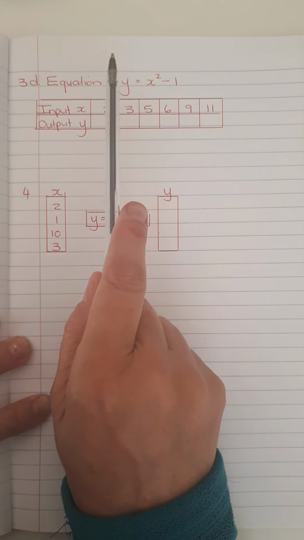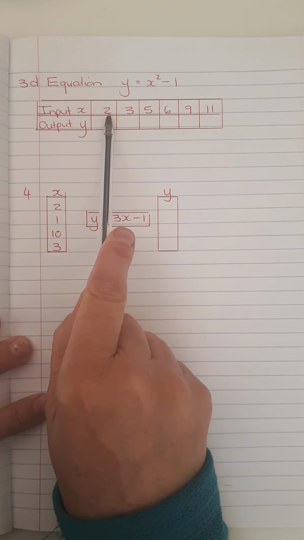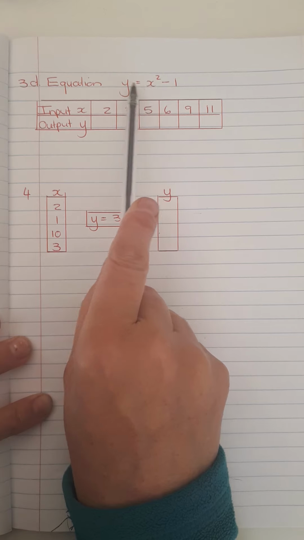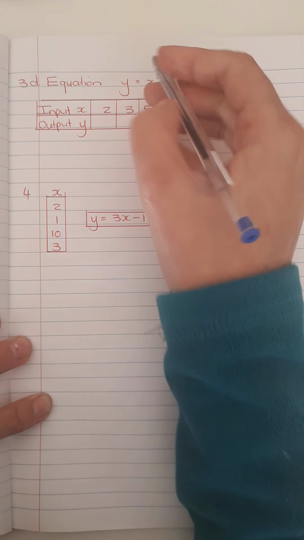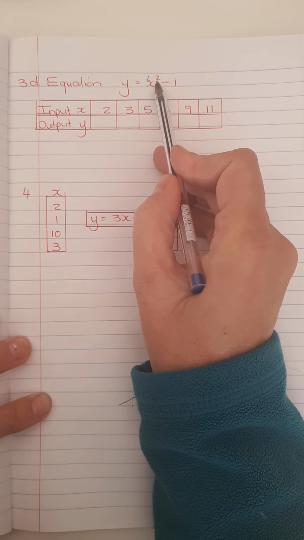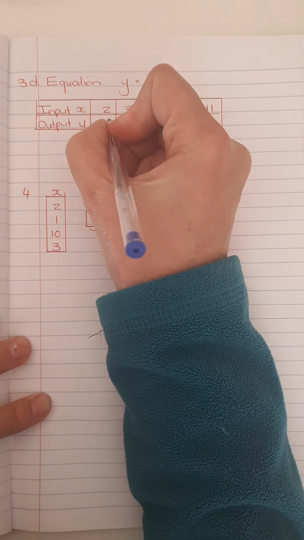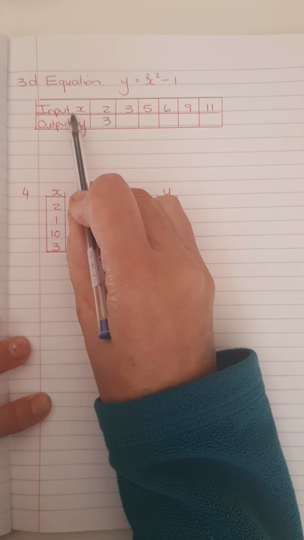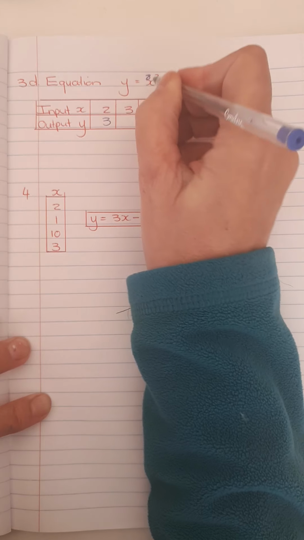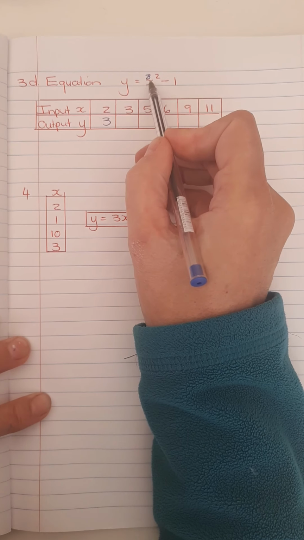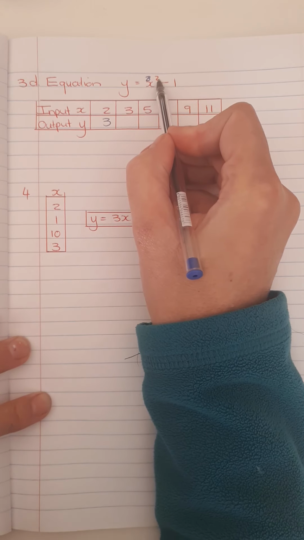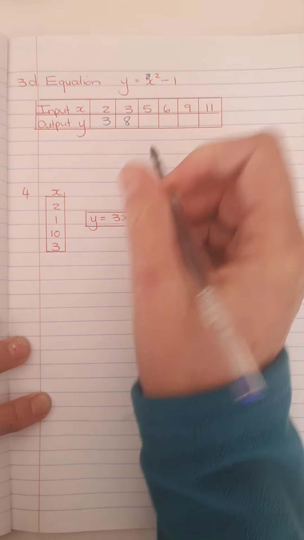So I take my x values, these are my x values, and I substitute that x with that x value. So that will become 2 to the power of 2. 2 to the power of 2, 2 times 2, 4 minus 1. That will give me 3. Now I take my next x value. I replace that x with a 3. Then I have 3 to the power of 2. 3 times 3 gives me 9. Minus 1, 8.